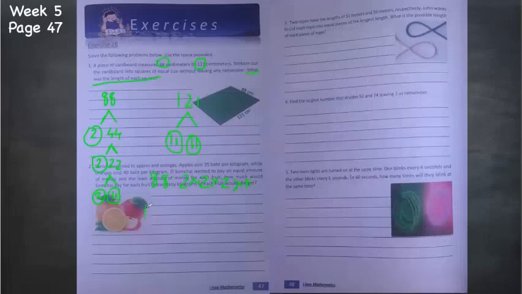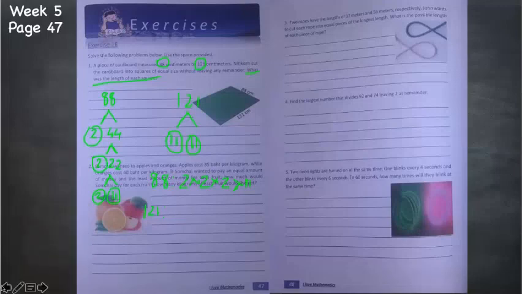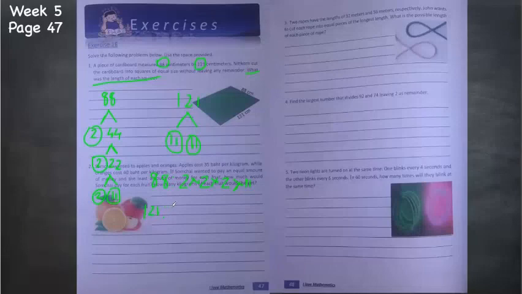And we also have 121, 11. Oh, that's not 11. Erase and rewrite. We have 11 times 11. There we go. So we don't have any common factors except for 11 and 11, right?